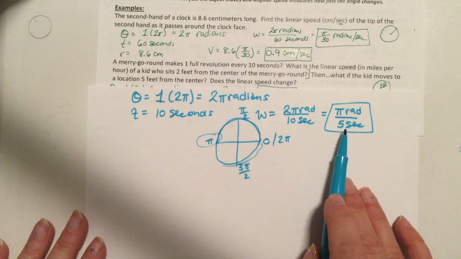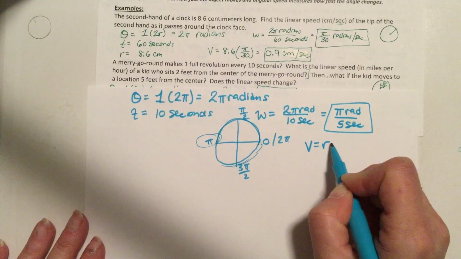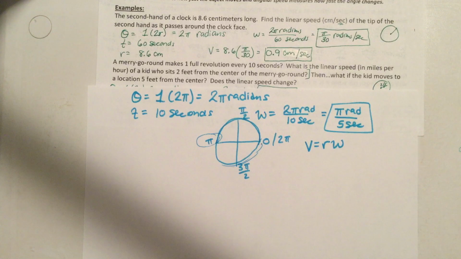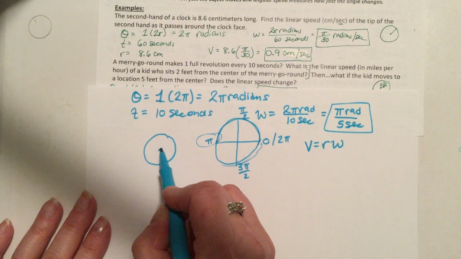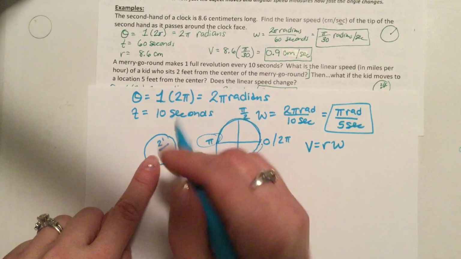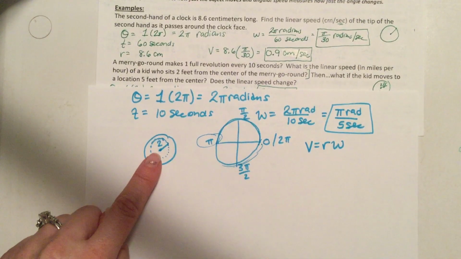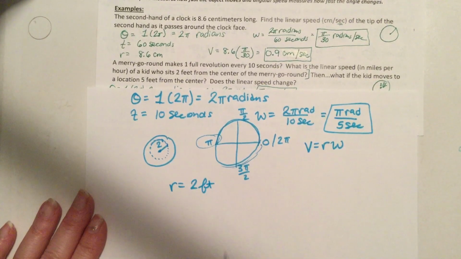So we have our angular speed. Now, linear speed is just the radius times the angular speed. So let's go ahead. What is the linear speed in miles per hour of a kid who sits 2 feet from the center? So here's the center of the merry-go-round. This kid is sitting 2 feet from the center. So when we're looking, we're focused on this circle right here. So guess what? 2 feet is our radius. So the radius is 2 feet.